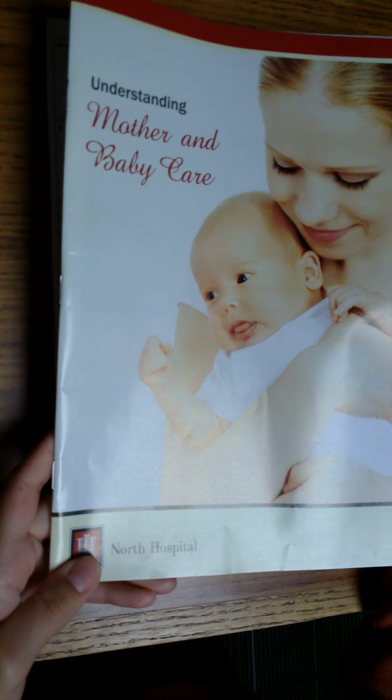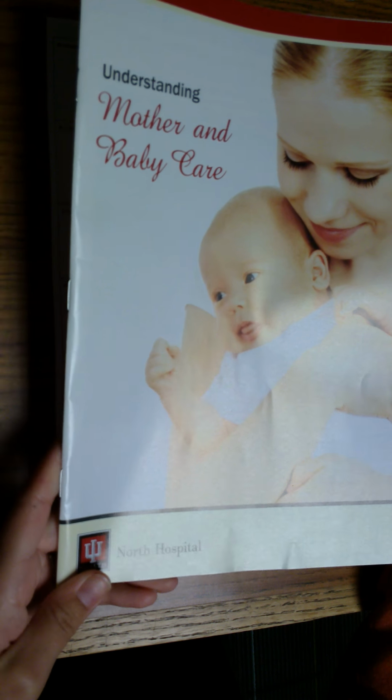And we also have, at IU North, a teaching tool. This is new this year in 2016, and it's called Understanding Mother and Baby Care.